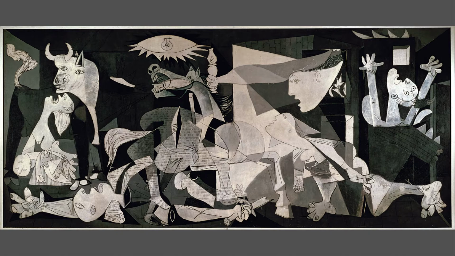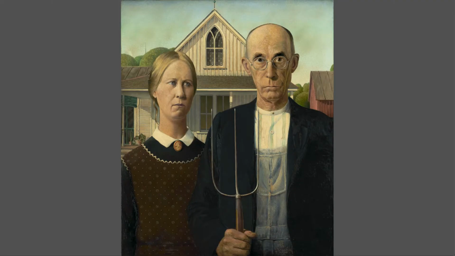Okay, so that's in the 30s. All right, now we're going to move to something completely different. Grant Wood's American Gothic.